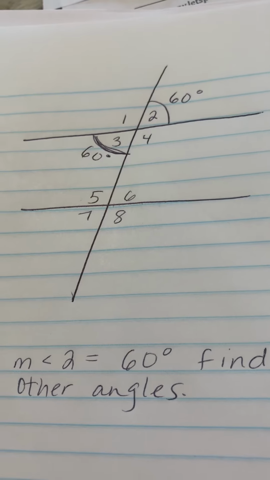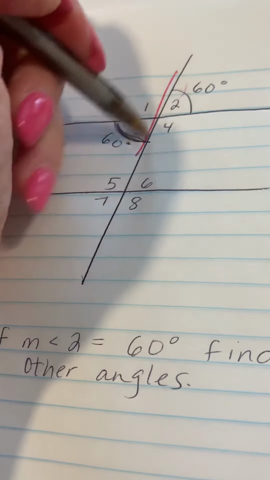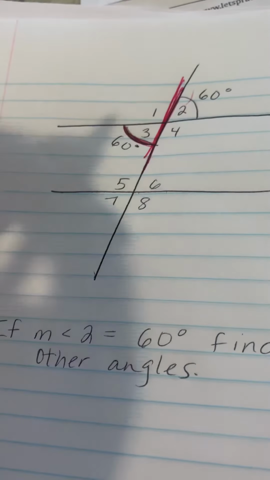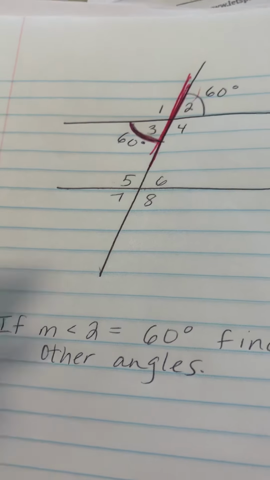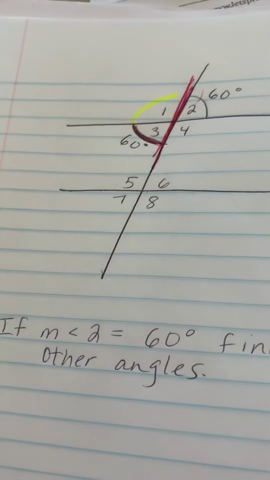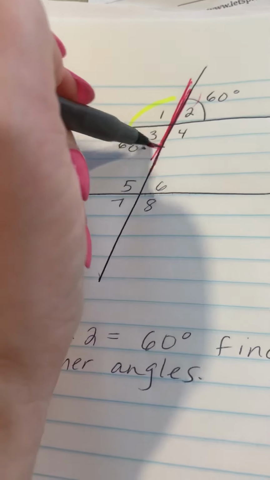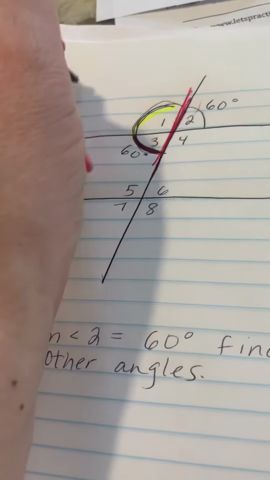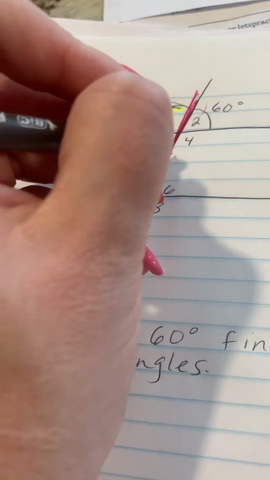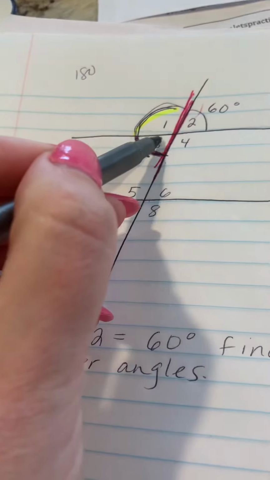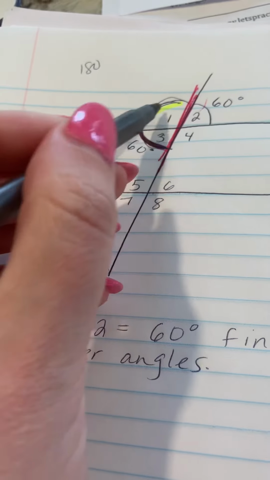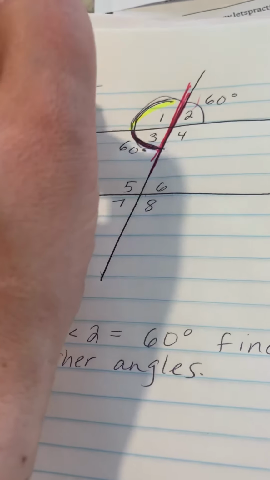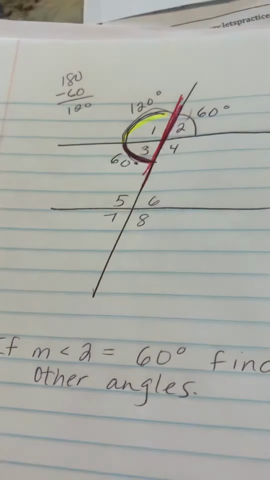Now if I'm looking at this here as a straight line, and I know this angle here is 60 degrees, I can figure out what angle 1 is, because angle 1 and angle 3 make a straight line, this pink line here. Remember, there's 180 degrees in a straight line. If I take away 60 degrees, I'll be left with what's left for angle 1. So I get 120. Angle 1 must be 120 degrees.